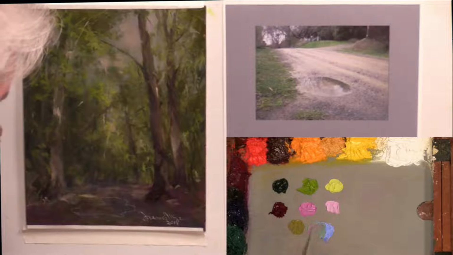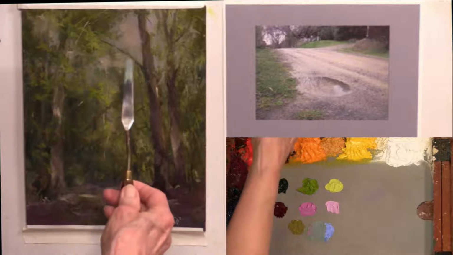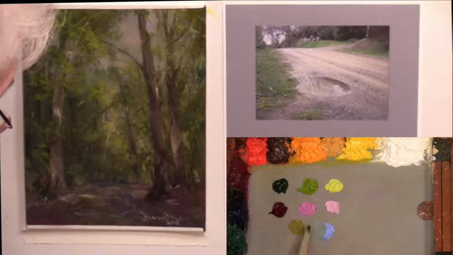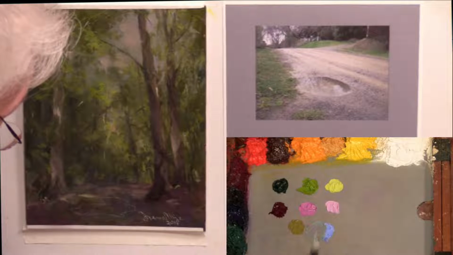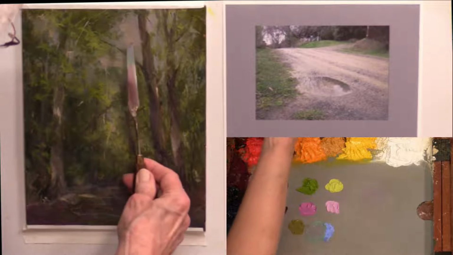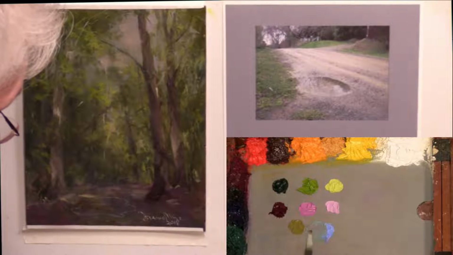Not too much, don't want to overdo that. So this is getting the color and the value, and I'm almost there. Just a little bit more of that red violet into it, and it's very, very close. Pull just a little bit more.